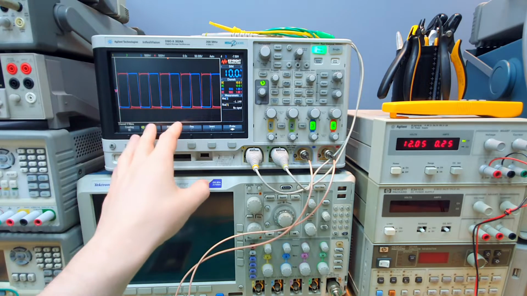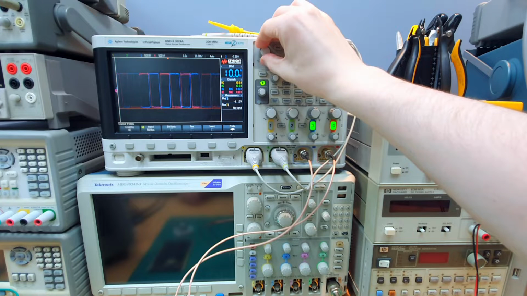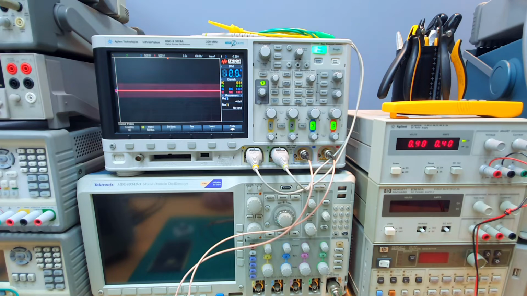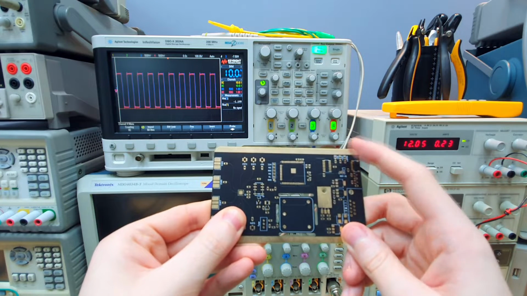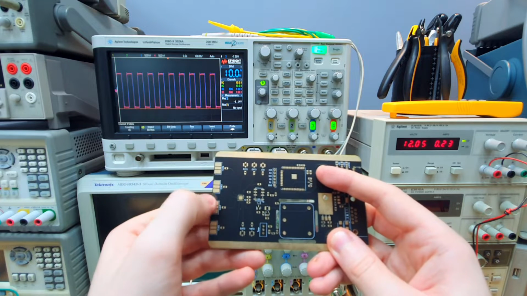But okay, we have 10 MHz, a very clean signal. I'm very surprised. Yeah, we have a CMOS signal here, and the signal comes pretty fast. Yeah, one channel after the other, probably because the microcontroller is configuring the clock distributor IC channel by channel at startup.